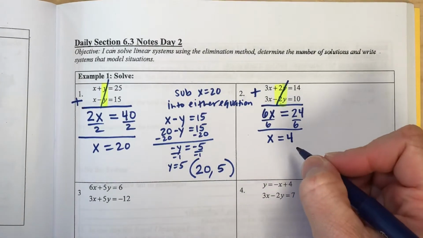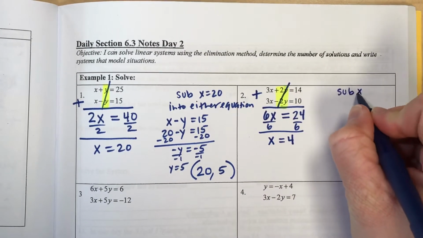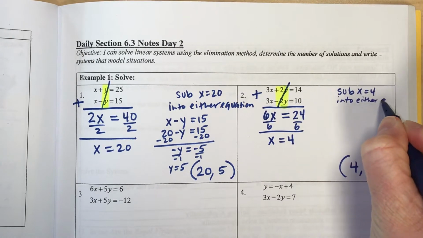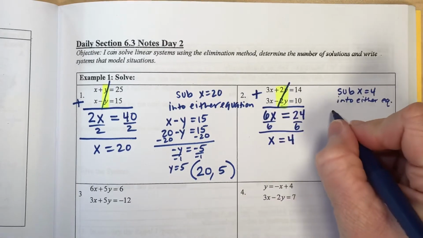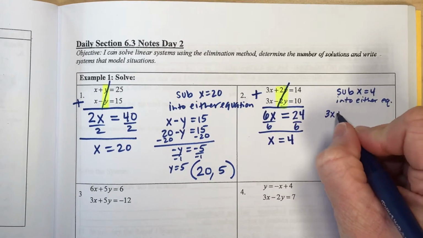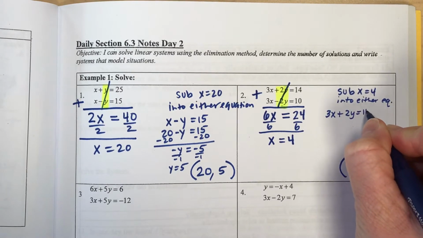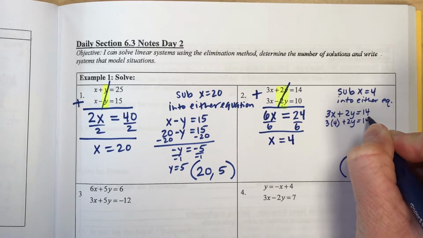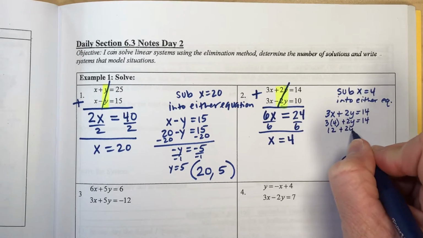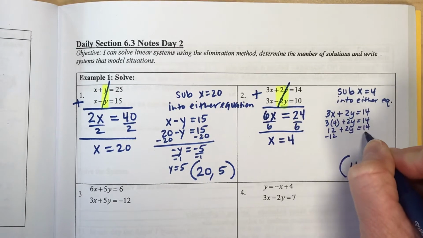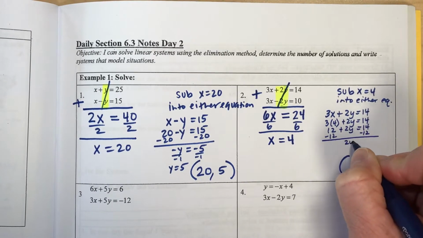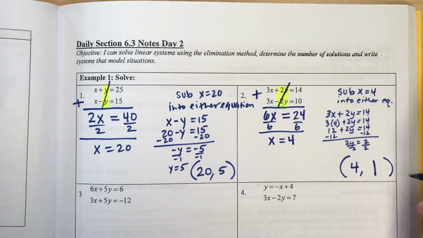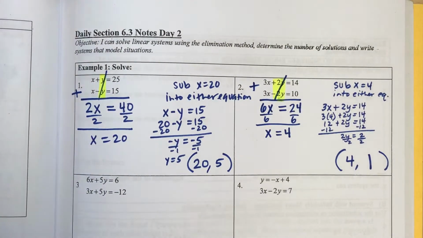Now for my y value, I'm going to substitute x equals 4 back into either equation. All right, so I'm going to pick the top one this time. It really doesn't matter which one you pick. 3x plus 2y is equal to 14, or 3 times 4 plus 2y is equal to 14. This is 12 plus 2y is equal to 14. So to solve for my y, I'm going to subtract 12. 14 minus 12 is 2. And if I divide by 2, I get a solution of 1. All right, so we got just a few more to go.